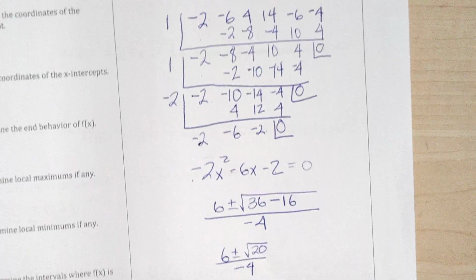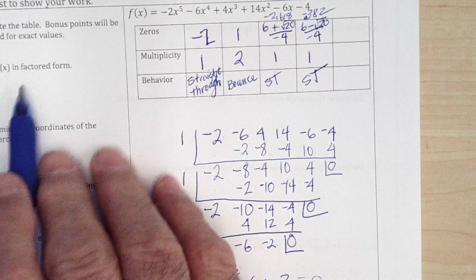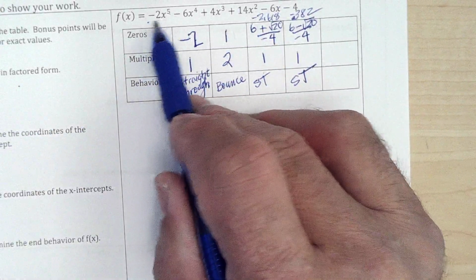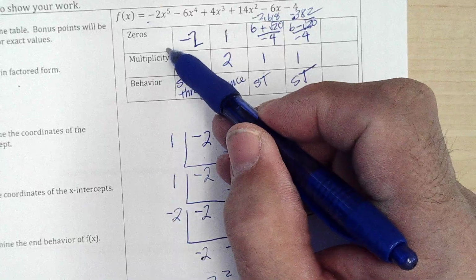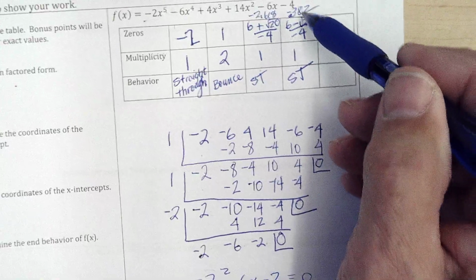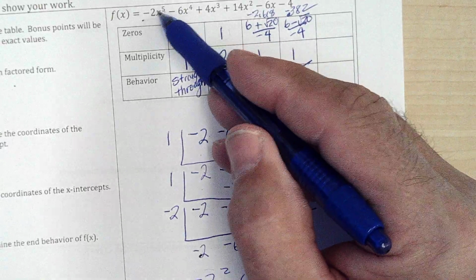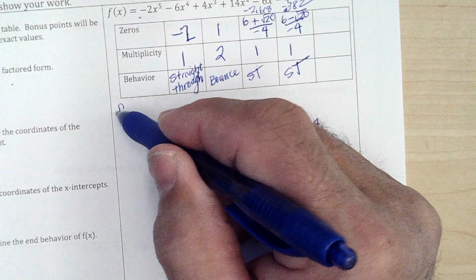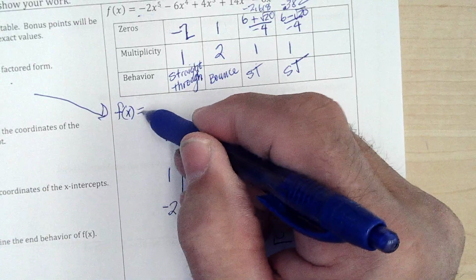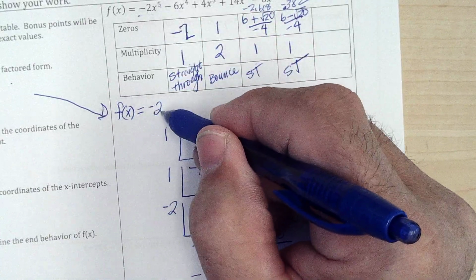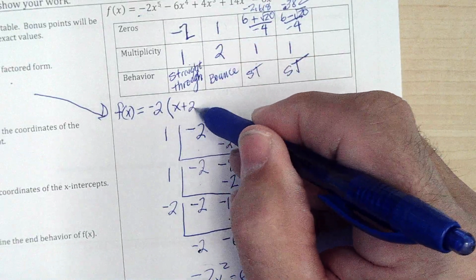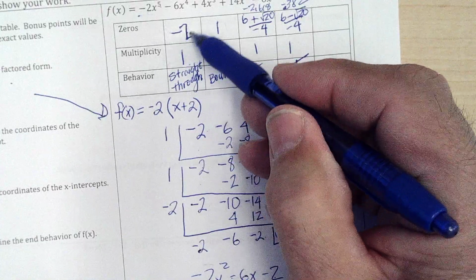Now, completely factored. When I want to factor it, I like to first take a look at that leading coefficient. If I write these factors, x minus a minus 2 and x minus 1 and x minus this and x minus that, I'll only get x to the 5th. I won't get a minus 2. So I'm going to say the factored form, I'm going to write it here, for f of x, it's going to have a minus 2, and it's going to have x plus 2, because it's always x minus the 0.